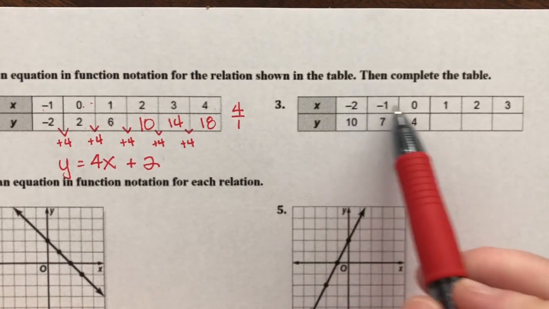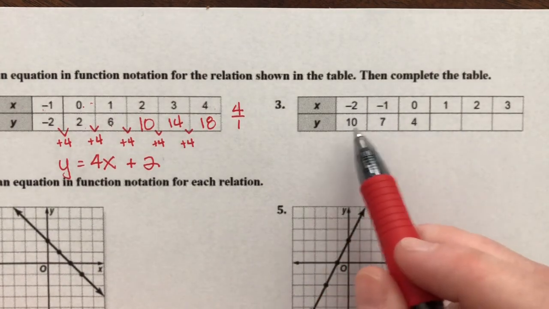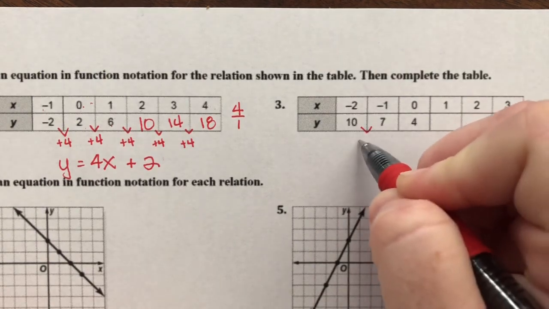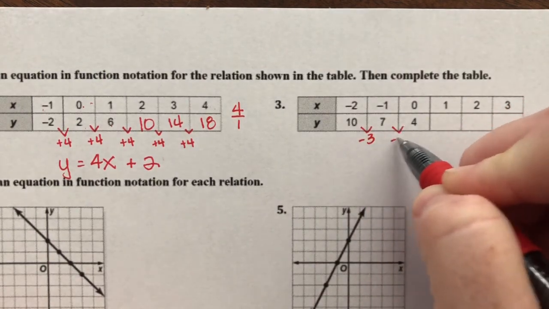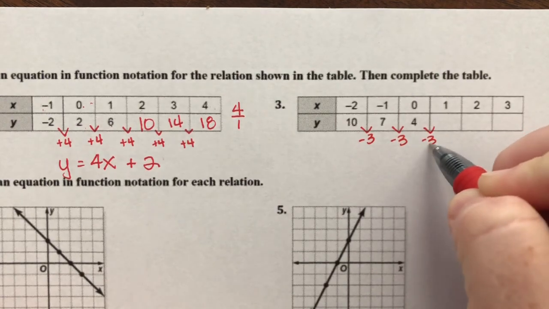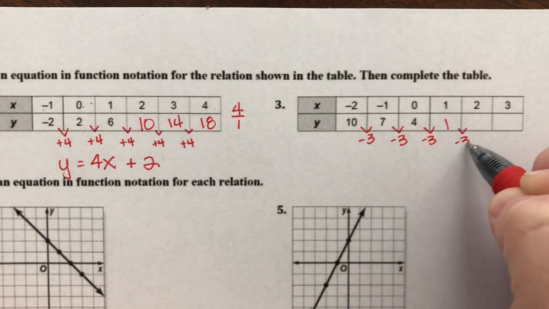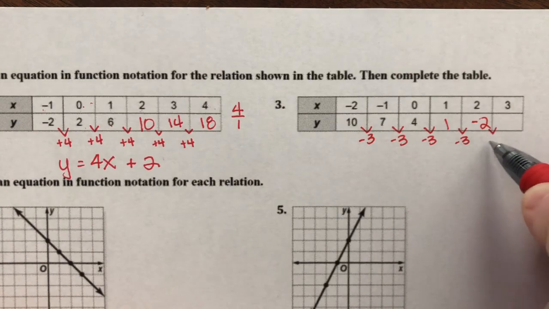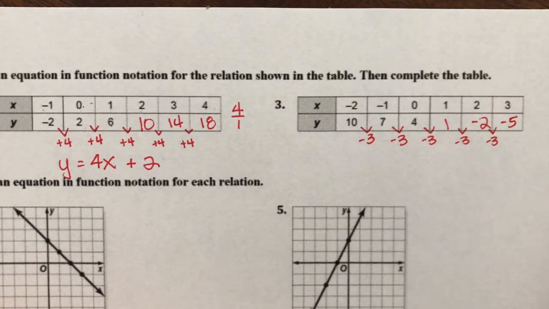Okay, from here to here to here to here, I'm adding 1 along the top. What am I doing on the bottom? To get from 10 to 7, I subtracted 3. Here I subtracted 3. So 4 minus 3 is 1. 1 minus 3 is negative 2. And negative 2 minus 3 is negative 5.